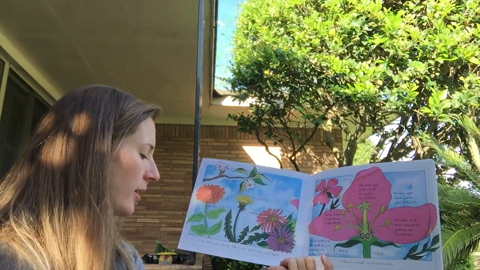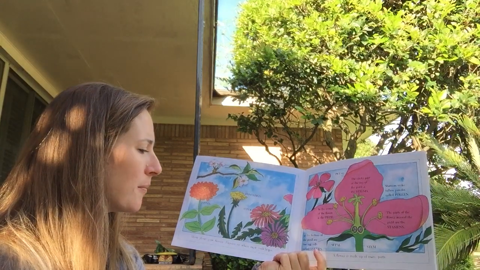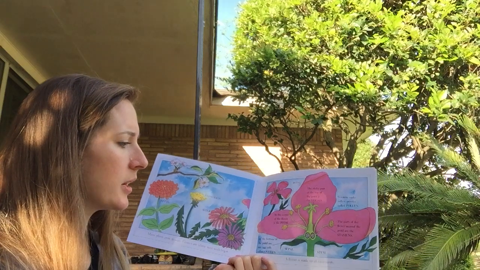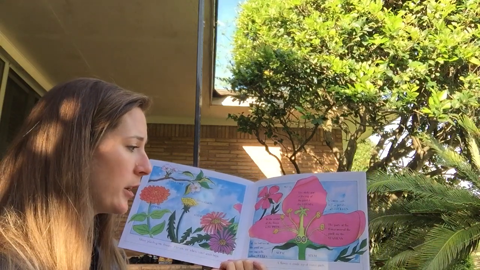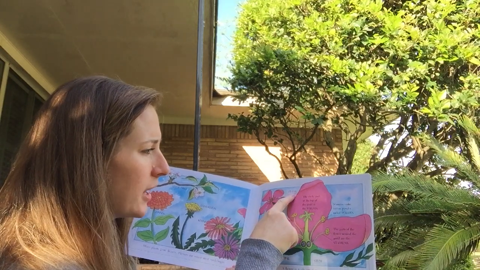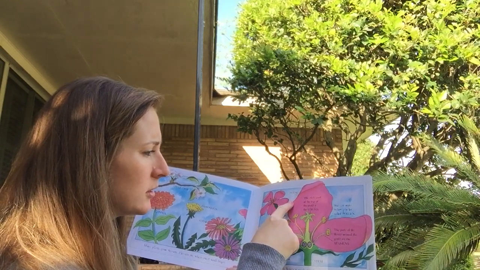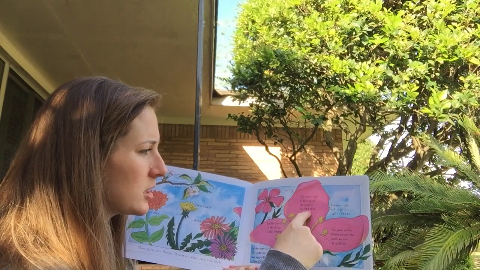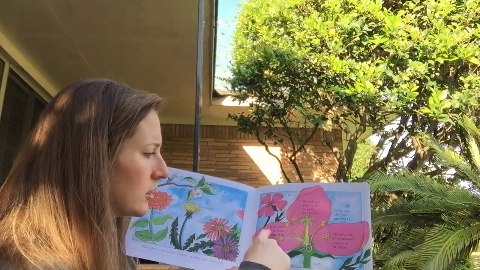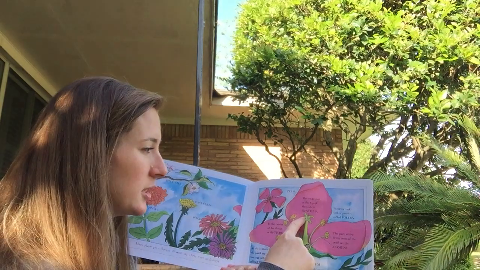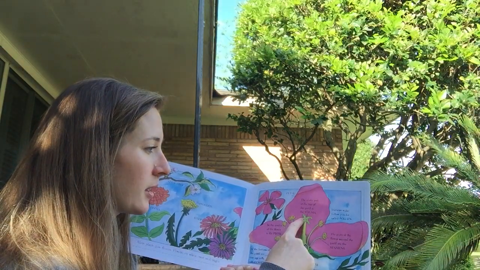Many plants grow flowers. Flowers are where most seeds begin. A flower is made up of many parts. We have the petal, we have the stigma, which is the sticky part at the top of the pistil. In the center of the flower is the pistil, and then that sticky part is the stigma.